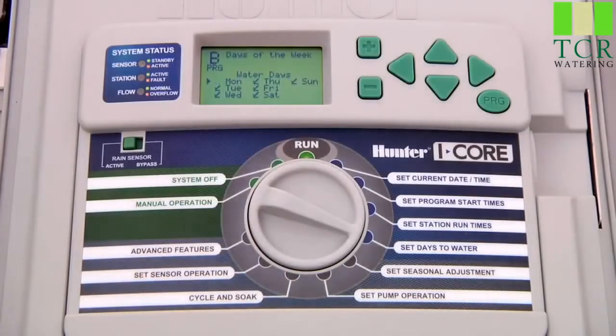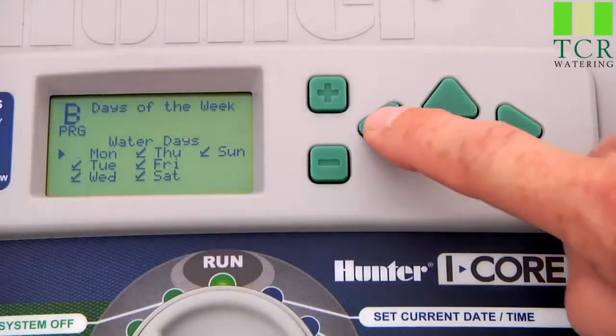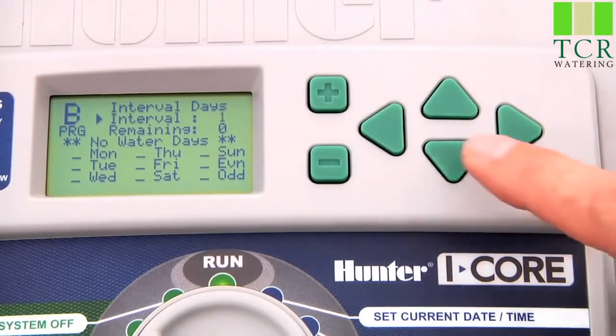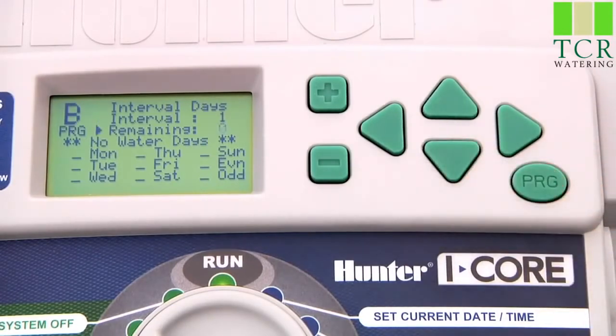We'll use the interval mode to program this schedule. To access the interval mode, press the left arrow button while the check mark is flashing over Monday. The interval number will now be flashing. Use the down arrow to select the days remaining. This allows you to tell the controller when to water for the first time.